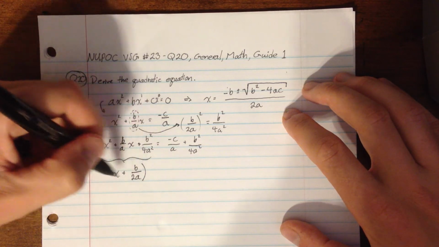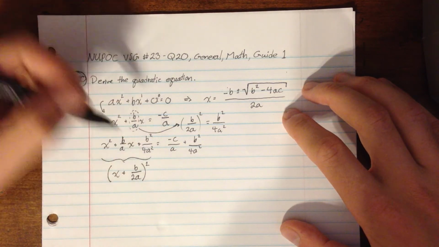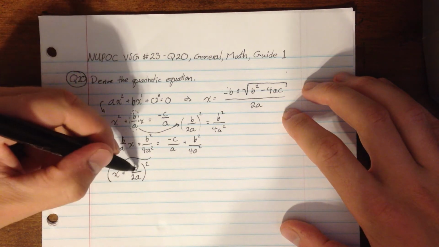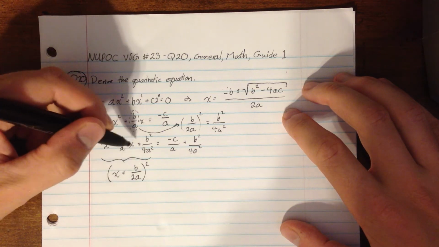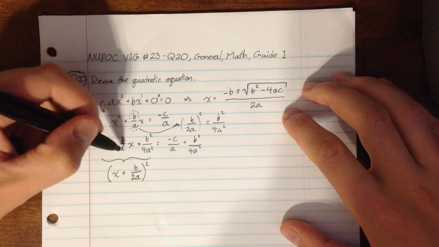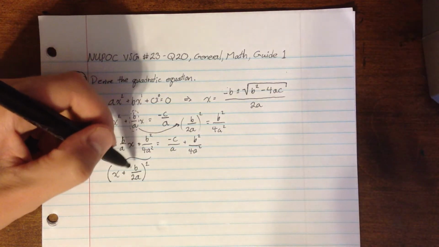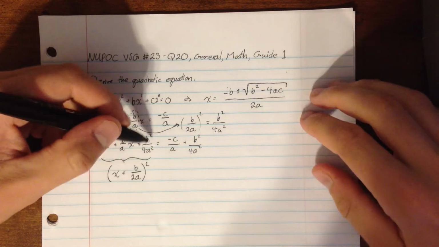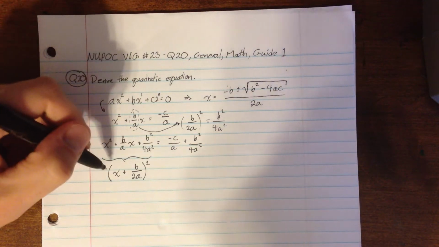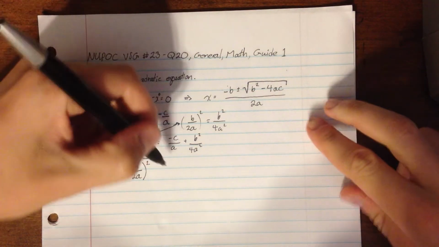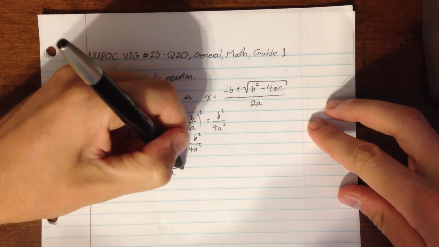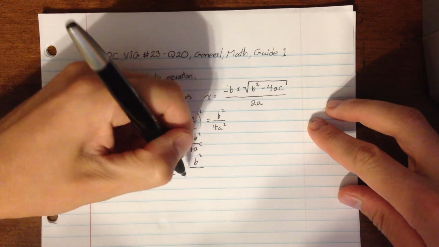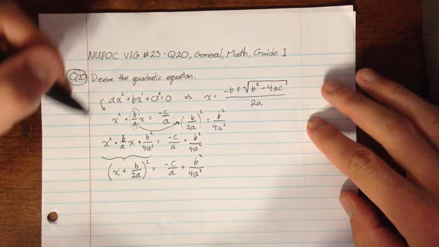So when we take this term and we square it out, we'll get plus 2b over 2a x, right, which would just be b over a x, plus (b over 2a) squared, which is this term. And then, of course, we'll have our x squared term out front. So this is going to be equal to minus c over a plus b squared over 4a squared, right?